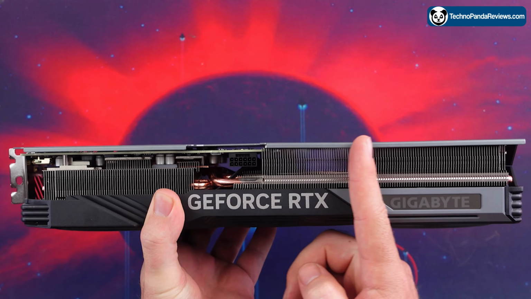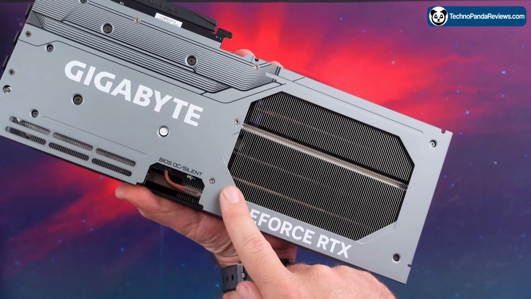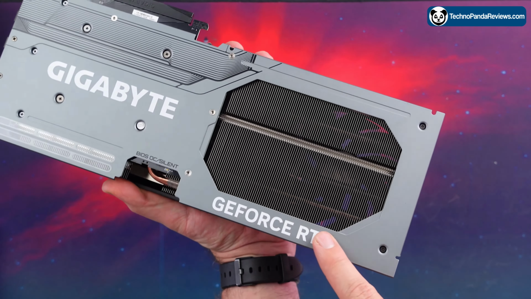Let's talk about the build quality. So the build quality of this GPU is very impressive. It features a sturdy metal backplate that provides solid structural support. So there are 300mm alternate spinning fans combined with 7 composite heat pipes and a vapor chamber that work in tandem to maintain optimal operating temperature.